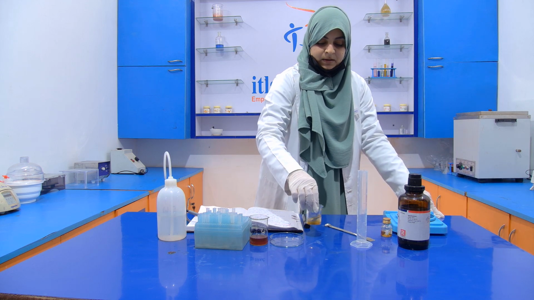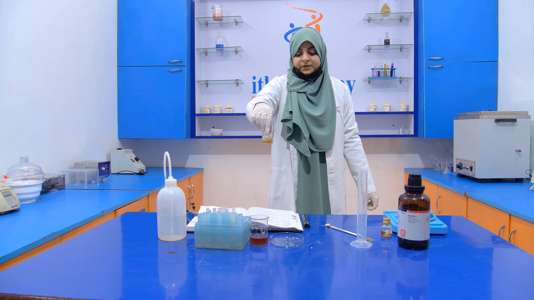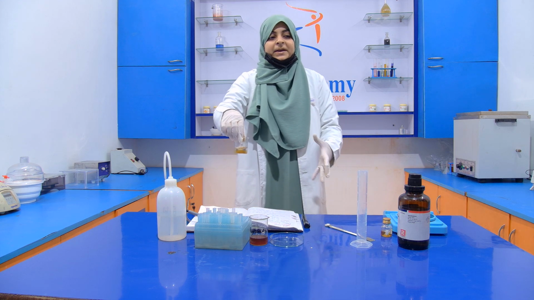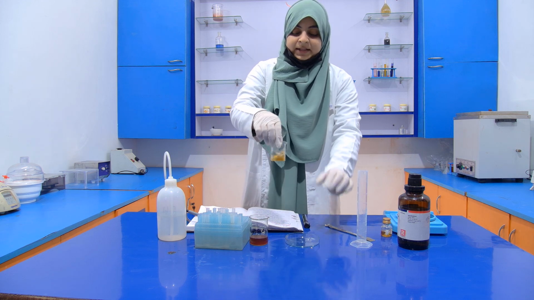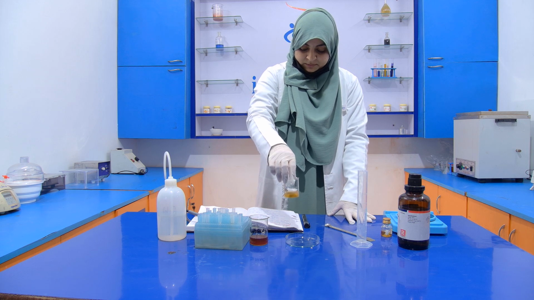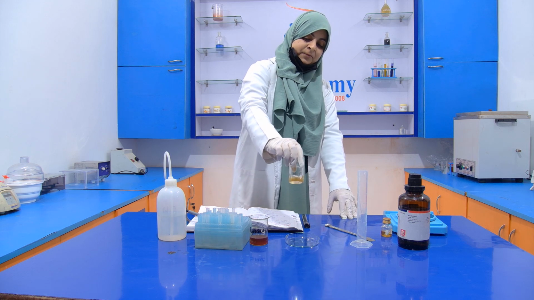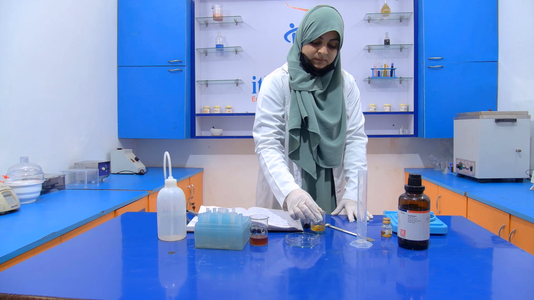Now we transfer this mixture into the petri plate for the evaporation of the ether, because we all know that when we increase the surface area, the rate of evaporation also increases. But we do it when it is completely dissolved.